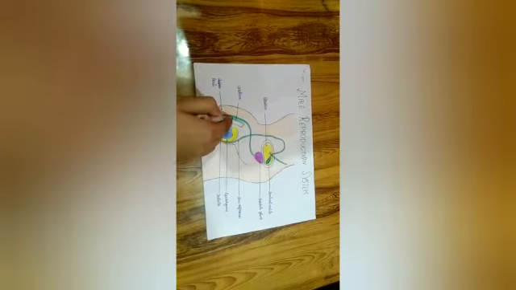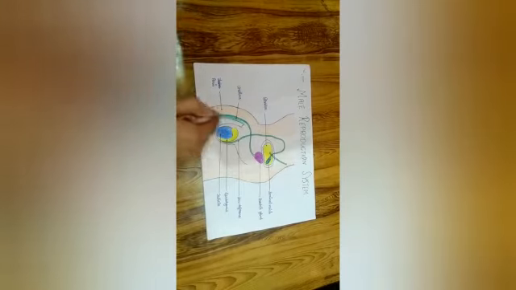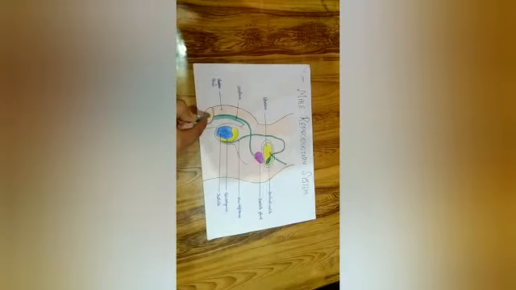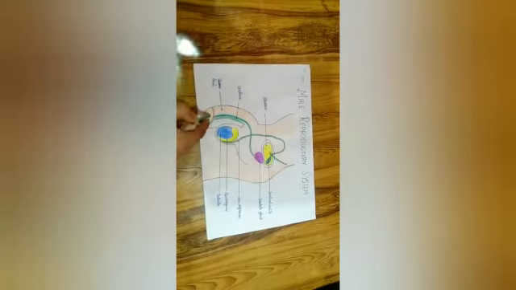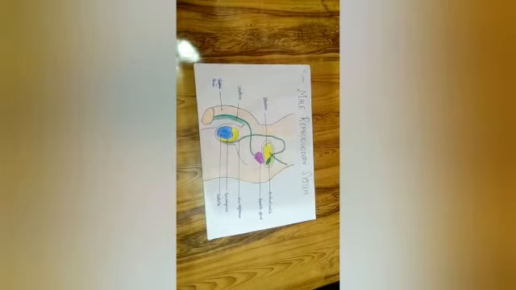When it gets into the urethra, it is released through the penis into the opening of the female reproductive system. Sperms get into the female reproductive system. Sperms have a head and a long tail which helps them to swim towards the ovum so that fertilization takes place.